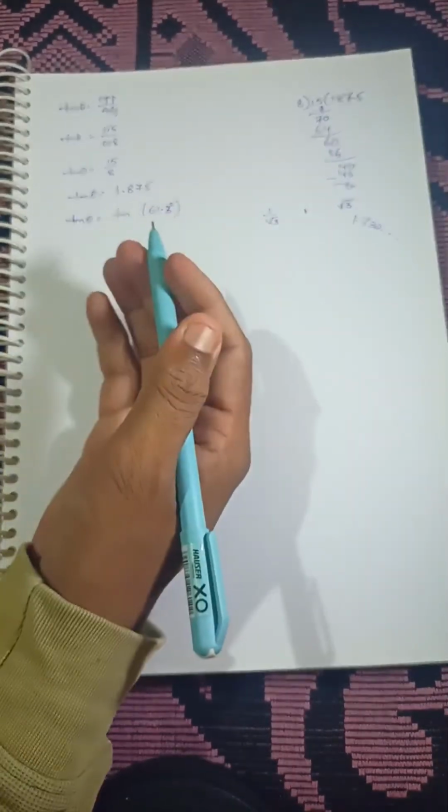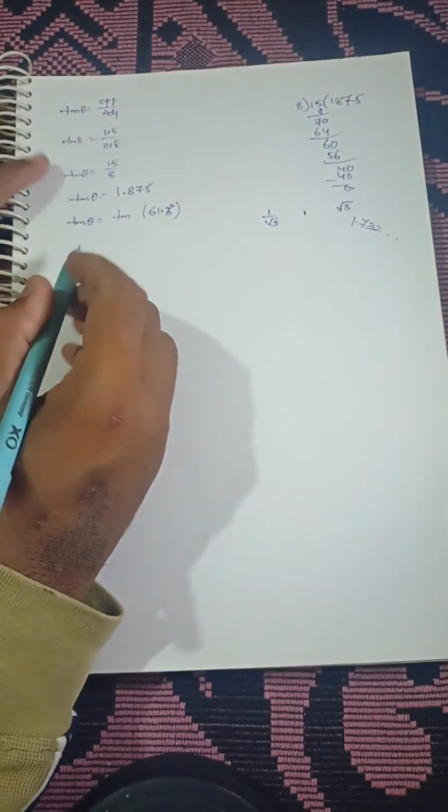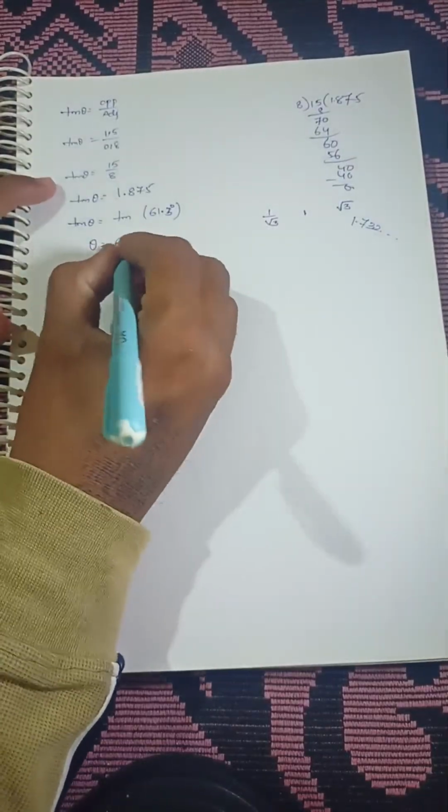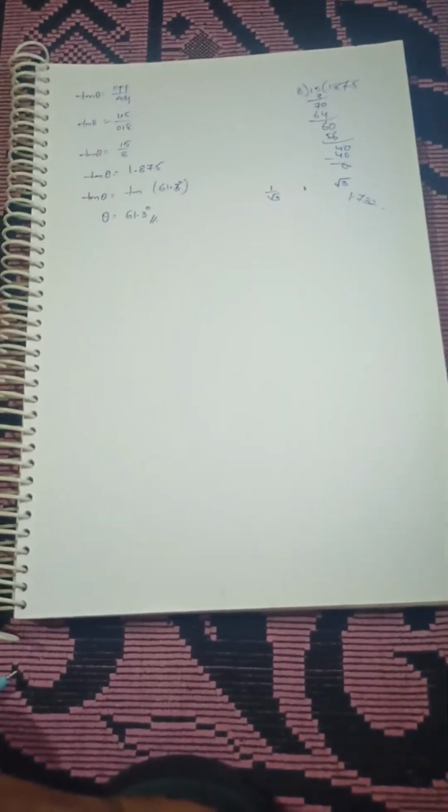Sir, how are you writing that? If you check the tan values, all the tan values, there you are going to get the values. So theta we are getting 61.3 degrees.